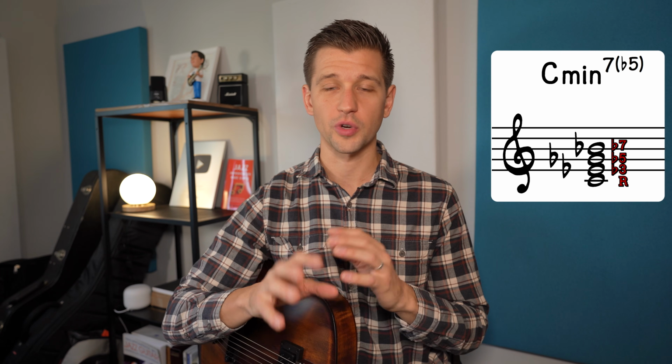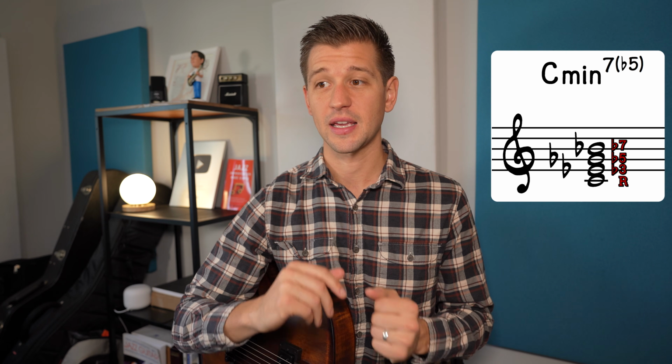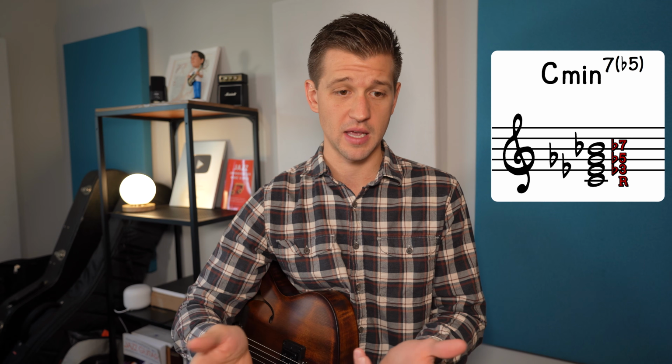Now, as far as extensions and alterations, there's really not a whole lot of things that jazz musicians do to these. So really the only one you truly do need to know is this one, the C minor 7 flat 5. And of course, if you're a guitarist or a pianist, plenty of voicings and inversions to go along with those.